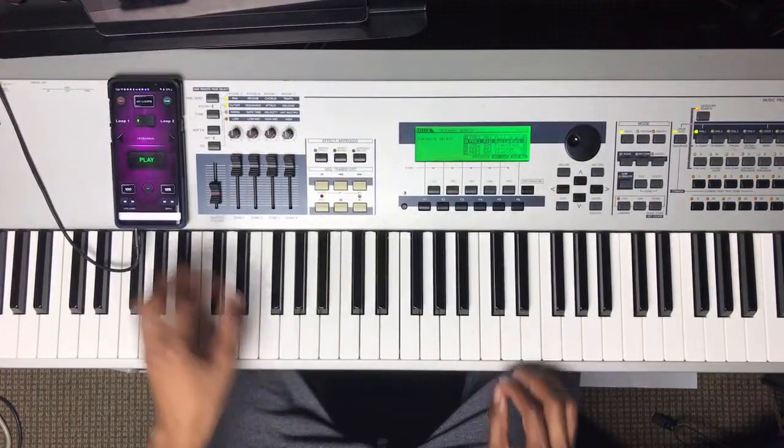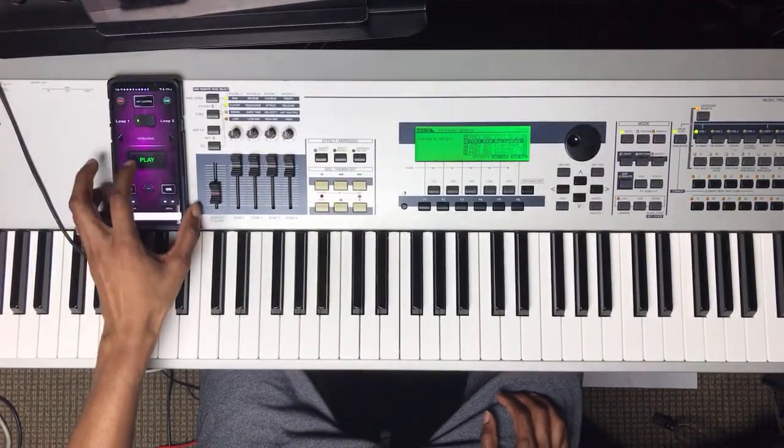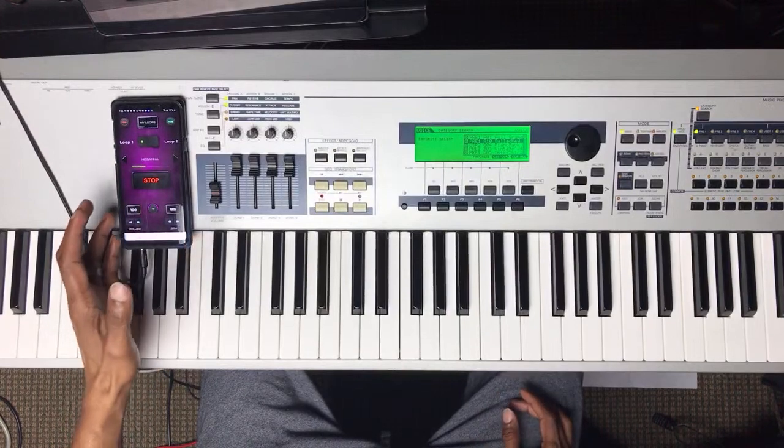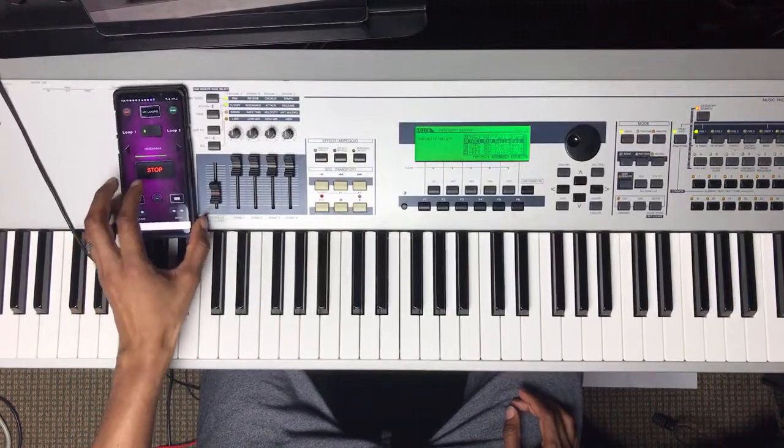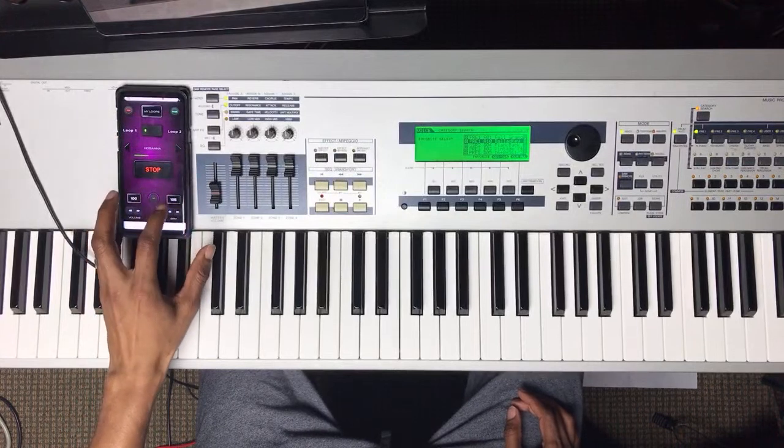Let's put them both together and let's go ahead and use this loop. That's the original tempo. The BPM is 125. I'm gonna slow it down just a tad, just so we can hear what's going on. You can kind of see it slow down.